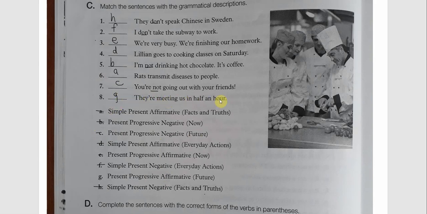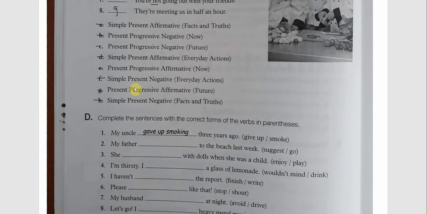They are meeting us in half an hour. Present progressive affirmative in the future, in half an hour, in 30 minutes. So there you go. That's everything for C. Practice saying these sentences out loud in your own time.